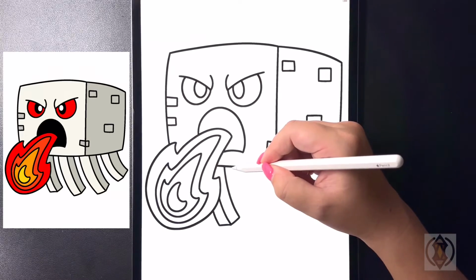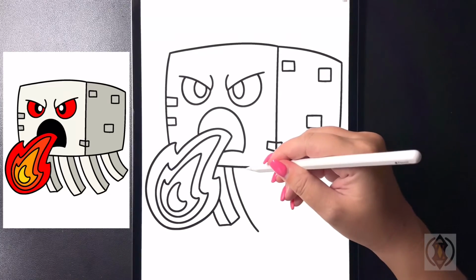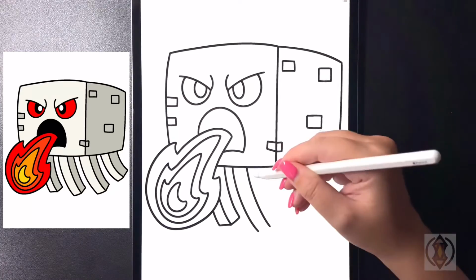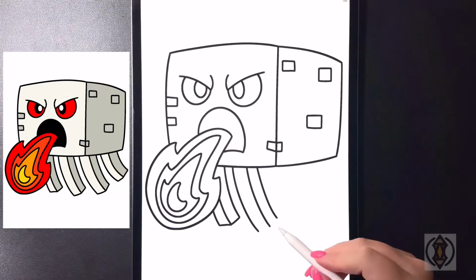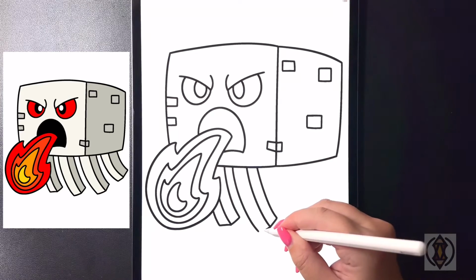Now stepping over, we're going to curve this line out. Let's move across, replicating that. And then we're going to do that one more time. Now let's connect this together on the side and the front.